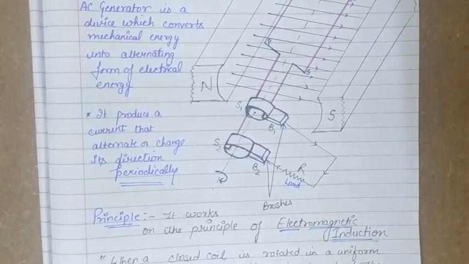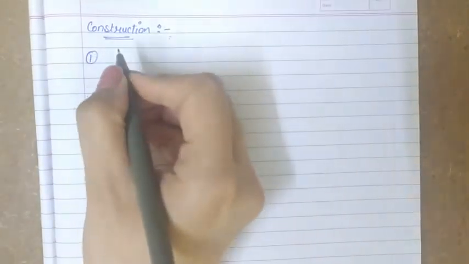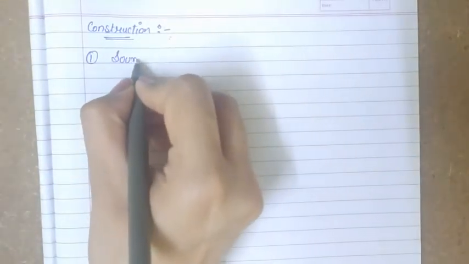So these were the 5 main elements that we use in the construction of an AC generator. Now let's sum up all these elements. The first element that we have in construction is the source of energy.